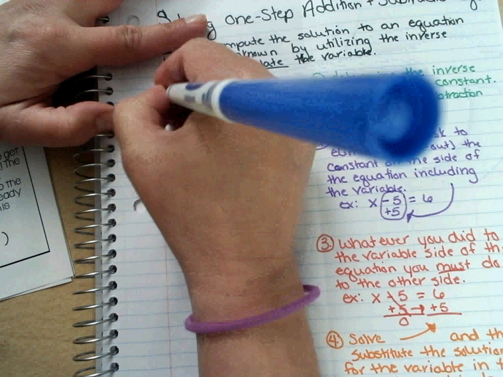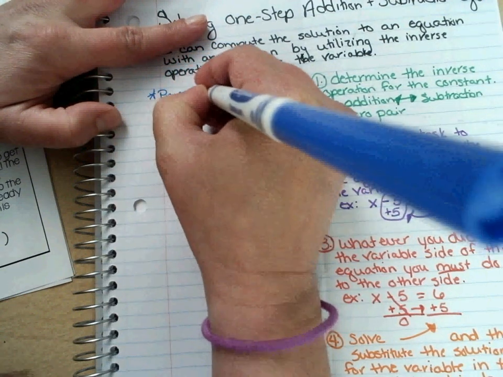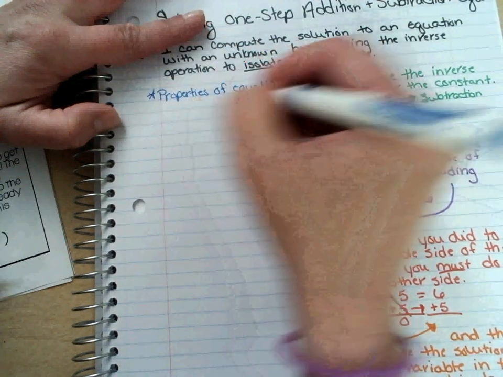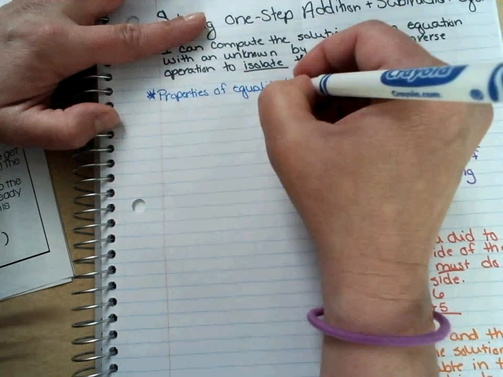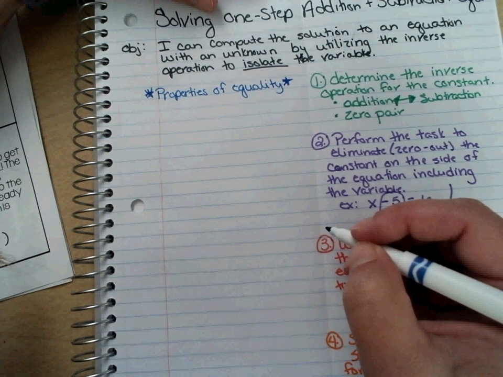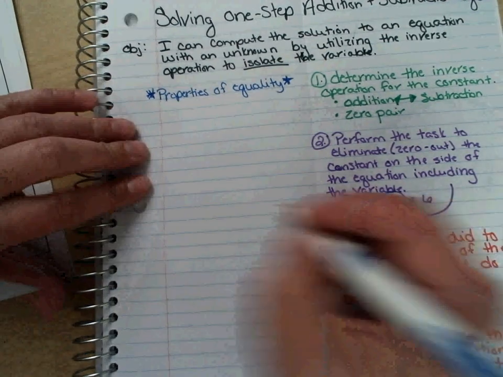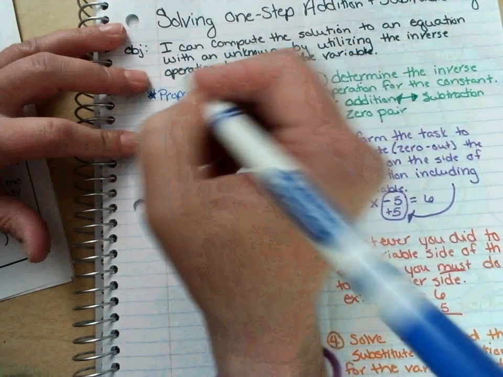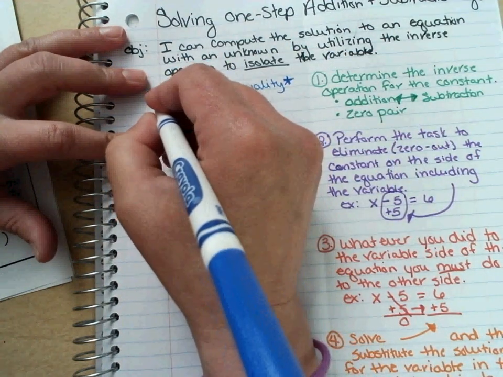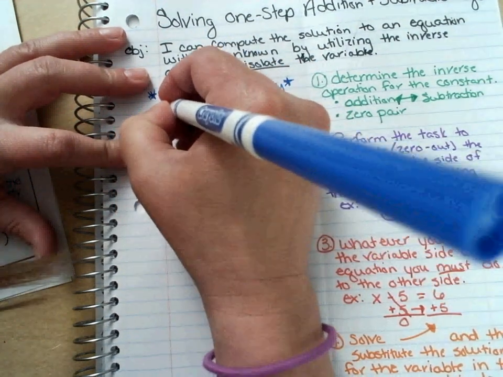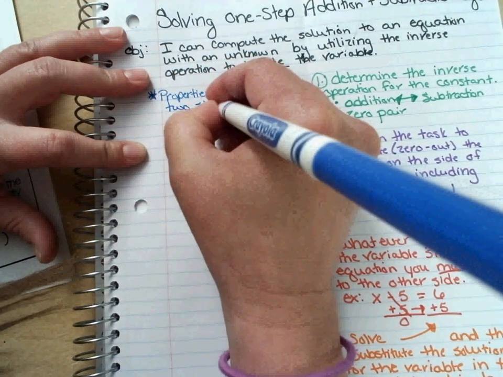And they're no longer step-by-step directions, but we're going to talk about properties of equality.